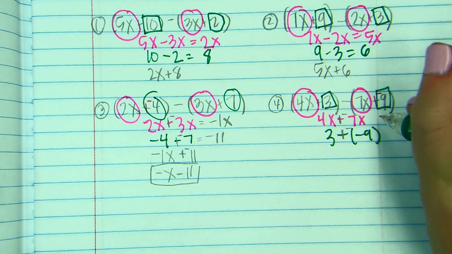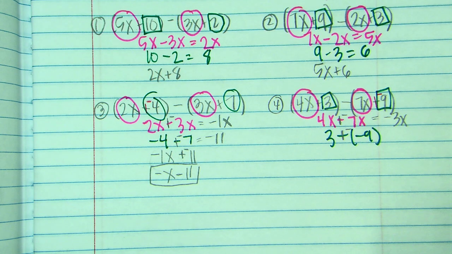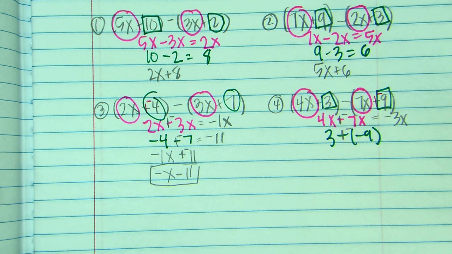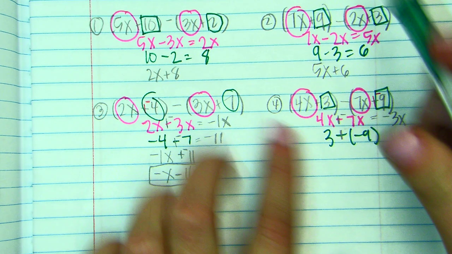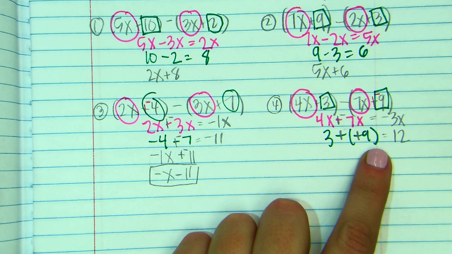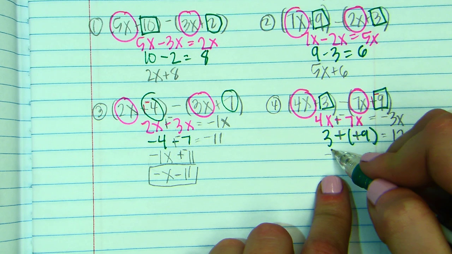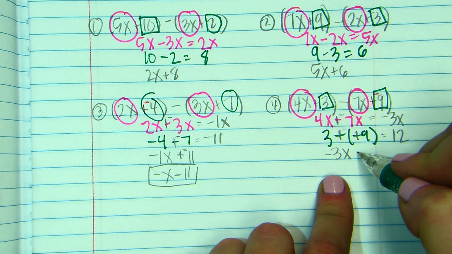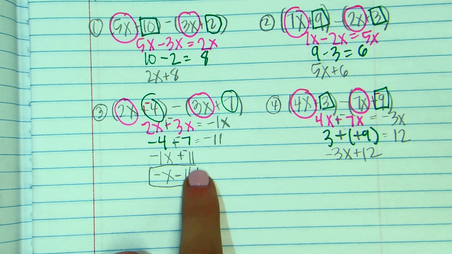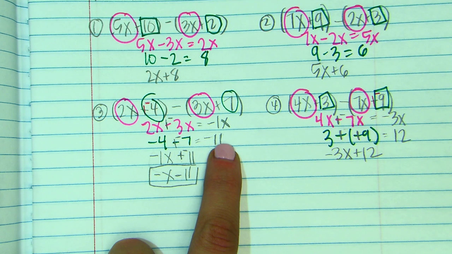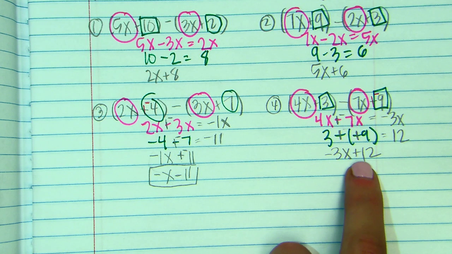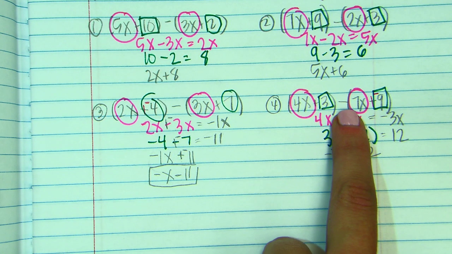4x plus negative 7x is negative 3x. 3 plus, uh-oh, I did not change the sign of the one behind correctly. I should have changed the sign and the one behind. So I have 3 plus 9, which is 12. So when I put my answer together, I have negative 3x plus 12, because this is a positive 12. I only see subtraction here if this is a negative. This is a positive. If this number is positive, it's going to be a plus here, even if I had a subtraction sign right here.